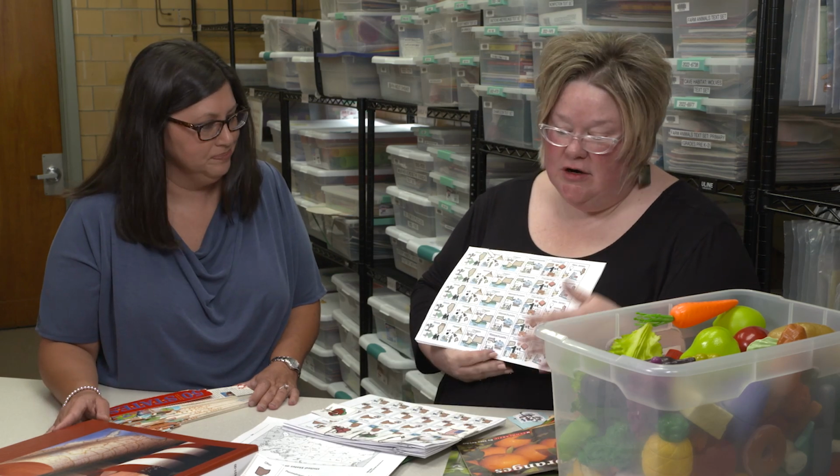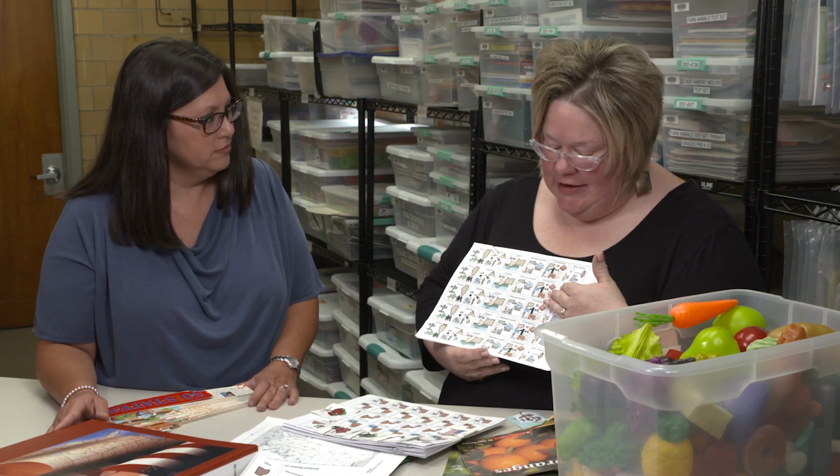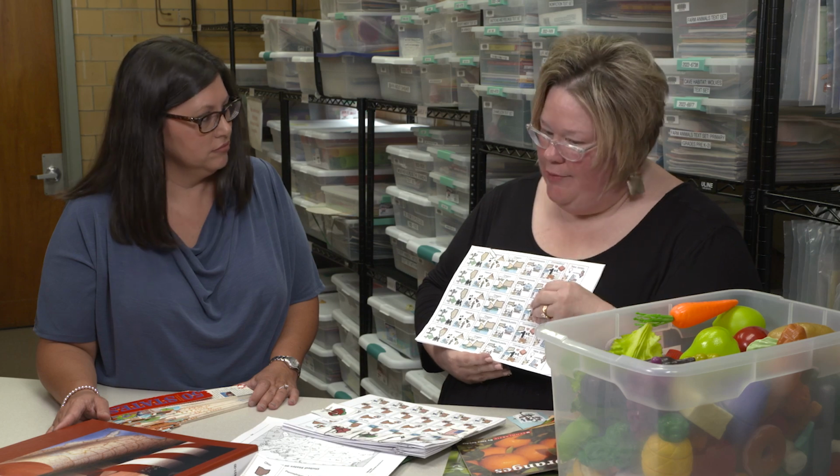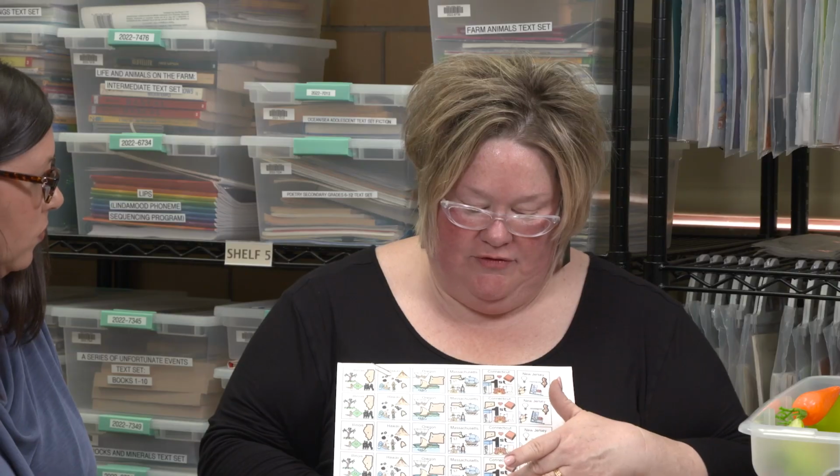Okay. Correct. Yeah, the symbol set that we're using, these are primarily Boardmaker symbol based. But what we've done here is we have added on additional symbols as we're learning. And this is where the note taking comes in. So a student isn't writing pages and pages of notes about what's happening in Nebraska and what are their products, or Ohio or whatever.